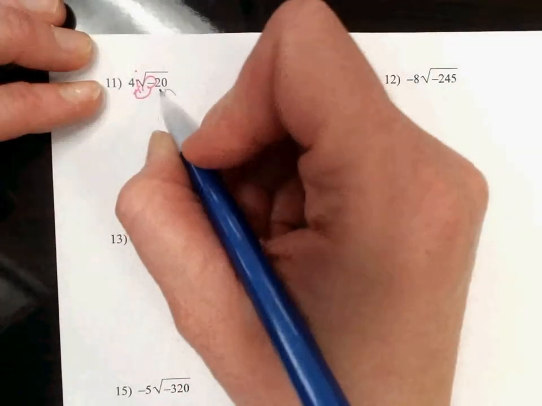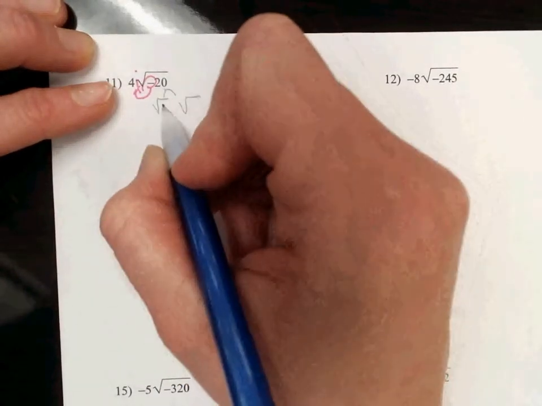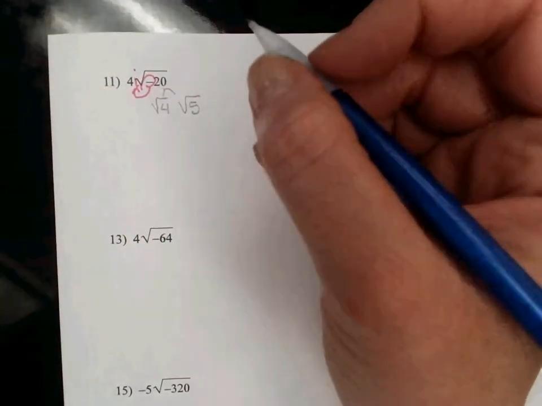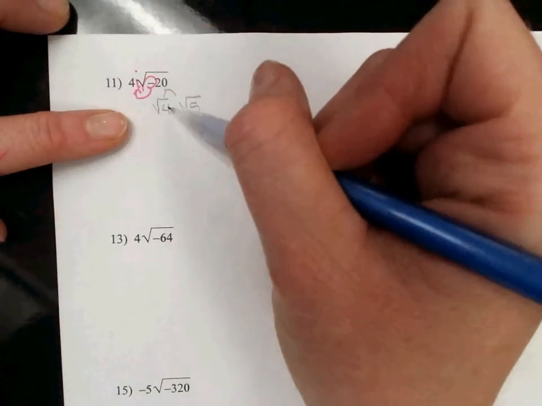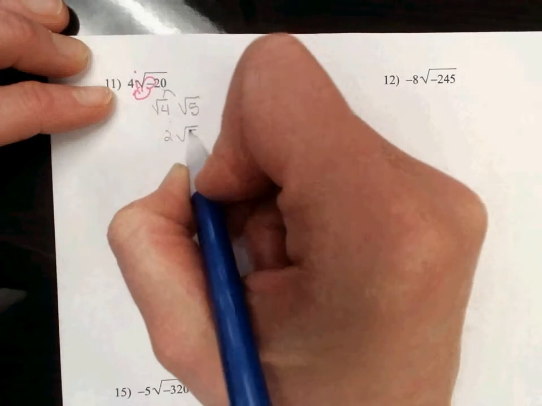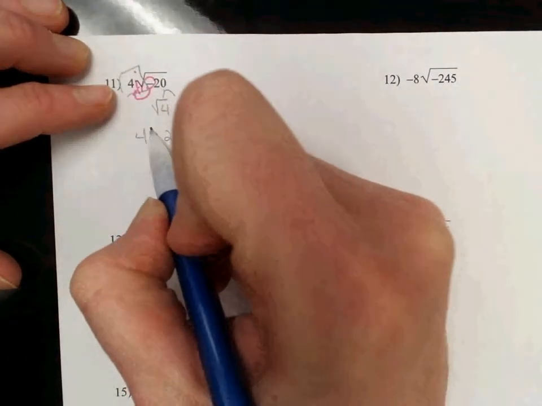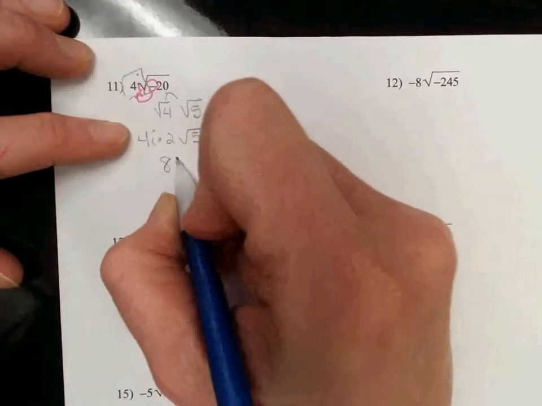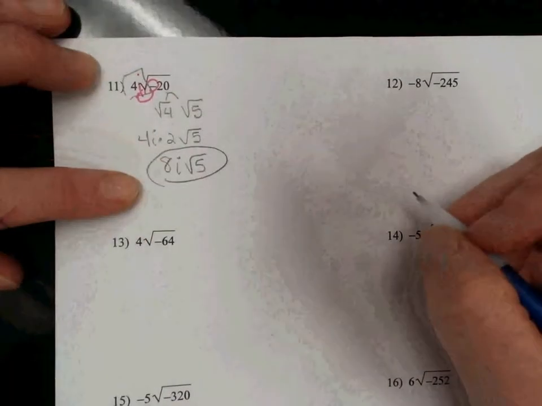So square root of 20 factors into, yeah, okay, we could have done it that way if we did the perfect square factor method. 4 is a perfect square, so ultimately it winds up being 2 radical 5. Then we bring down the 4i, multiply it. So 8i, right, it's going to be the same regardless of which method you choose. You should get 8i radical 5.